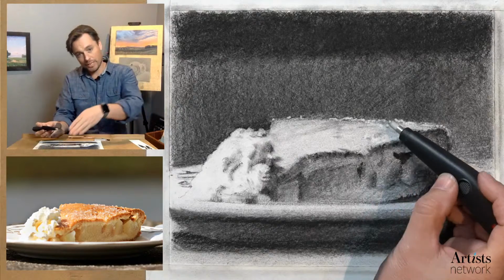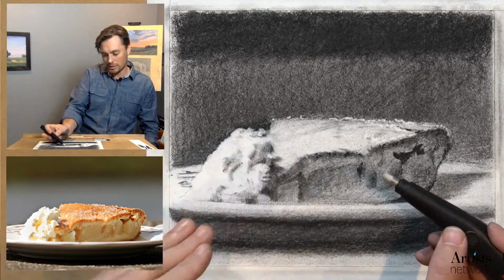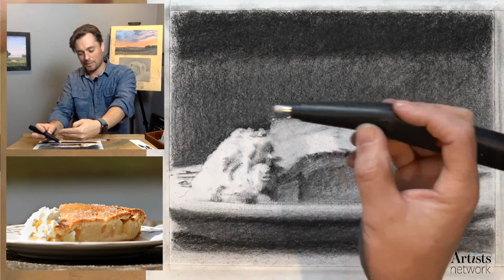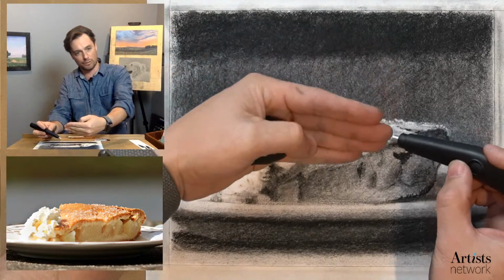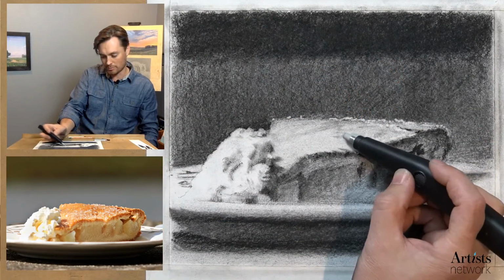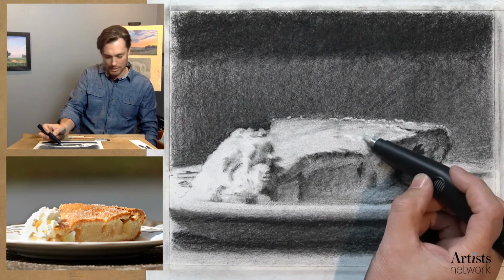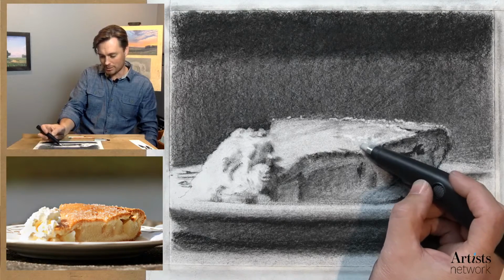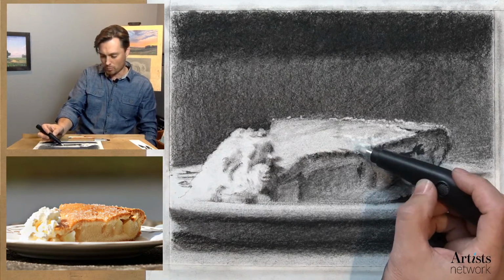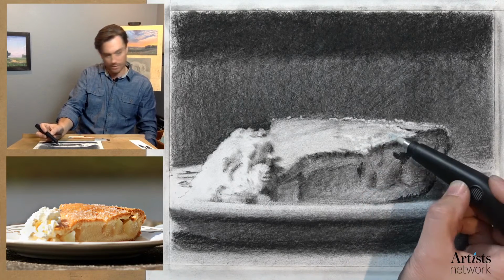And I still want to be thinking about that plane across the surface of the pie, so I don't want to create evenly distributed marks across that surface, because then that'll work against the perspective. And there's sections in here where things are clustered a little bit more, and if I squint my eyes, it helps give me a sense of where I need to lift off even more material.